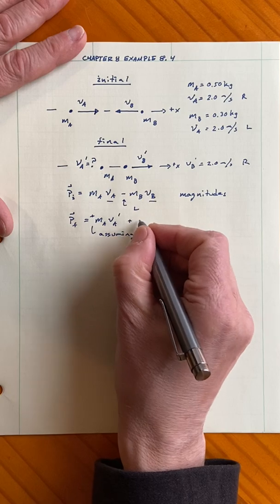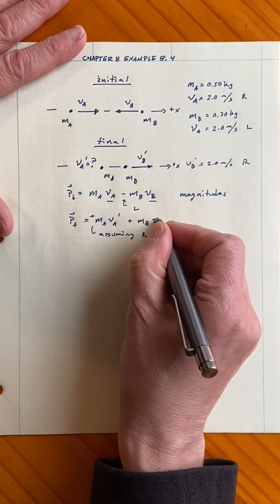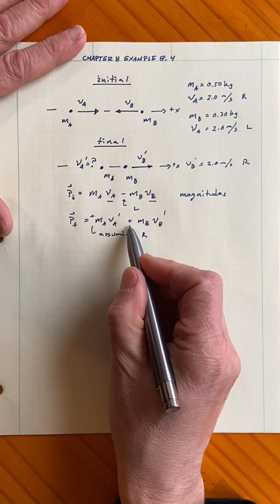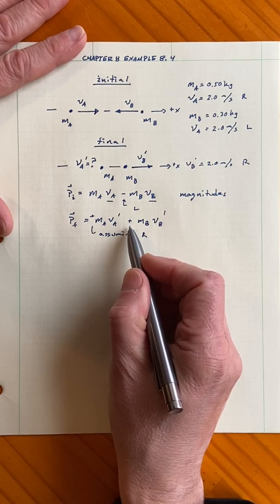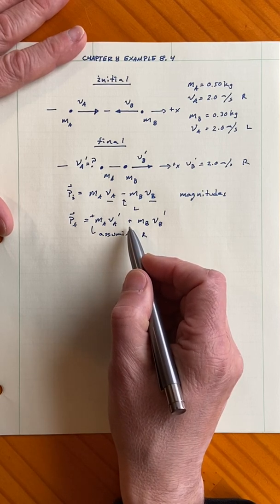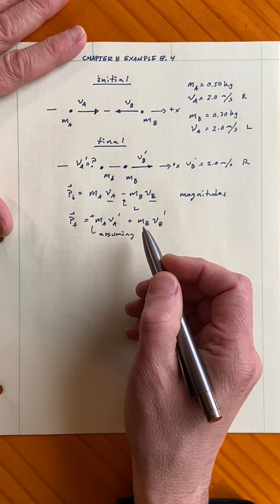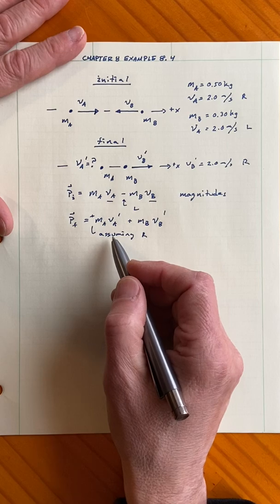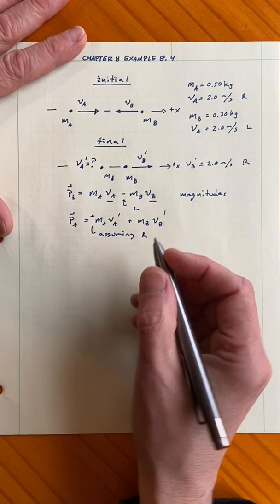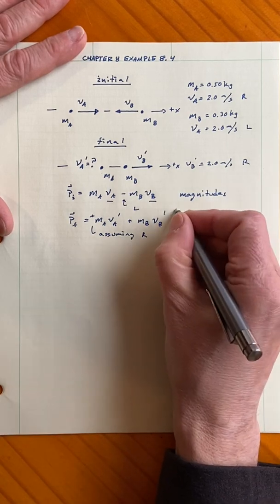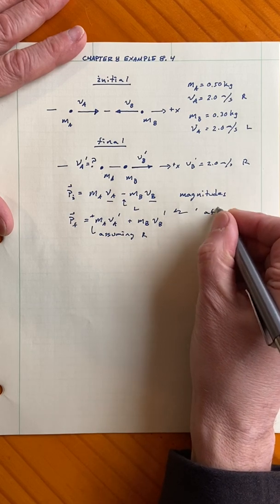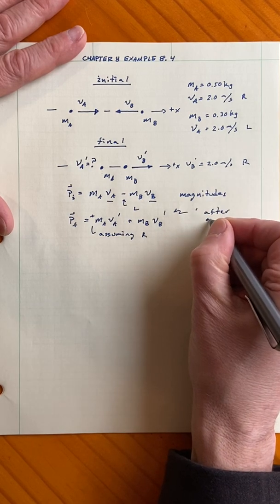Now for the other glider, it's moving to the right, so we take care of its momentum just with the plus sign. Now I do want to tell you something. I'm using a slightly different notation than the book uses. The book uses I and F, and all of the letters get laden with a bunch of subscripts. I'm going to use this prime notation, and the prime means after or final.